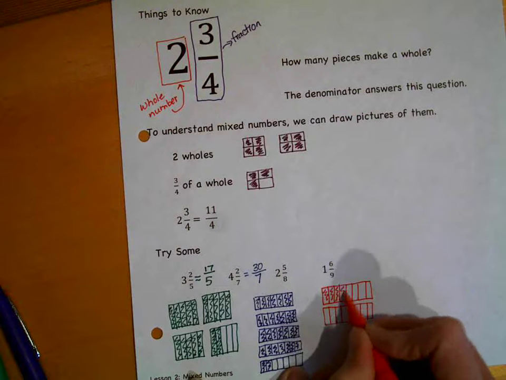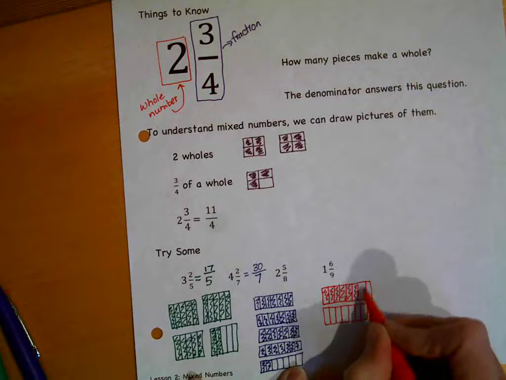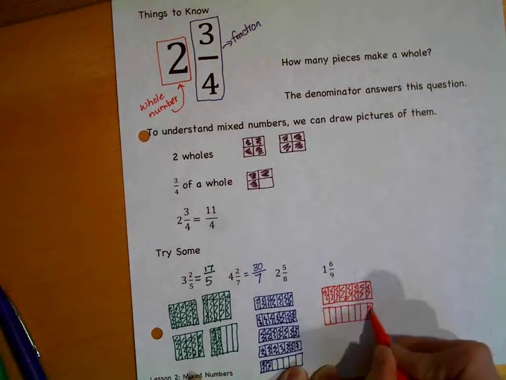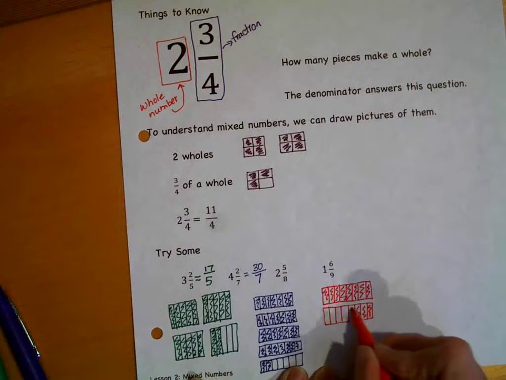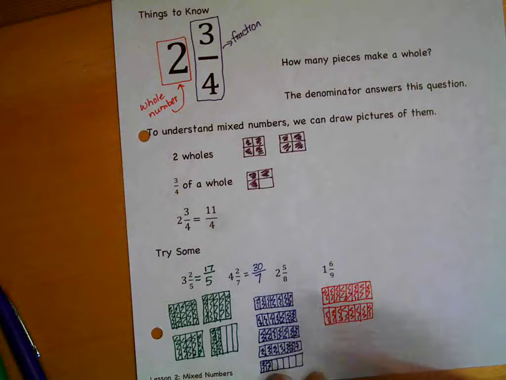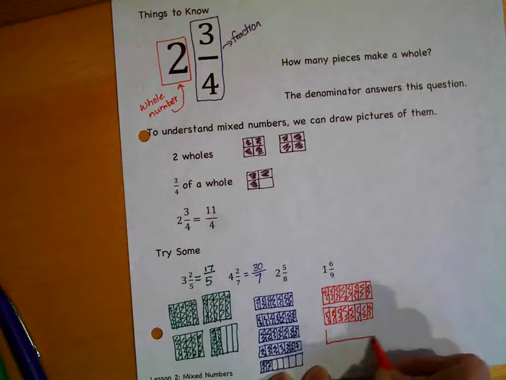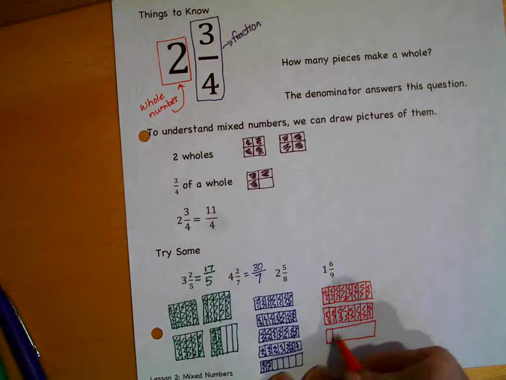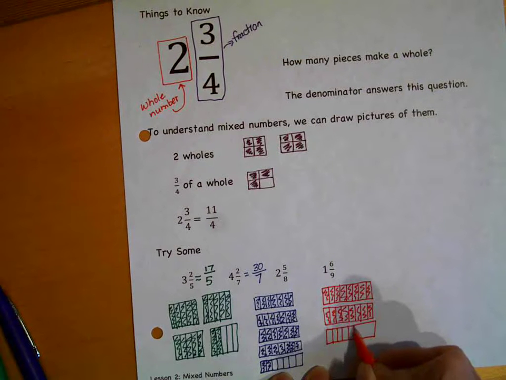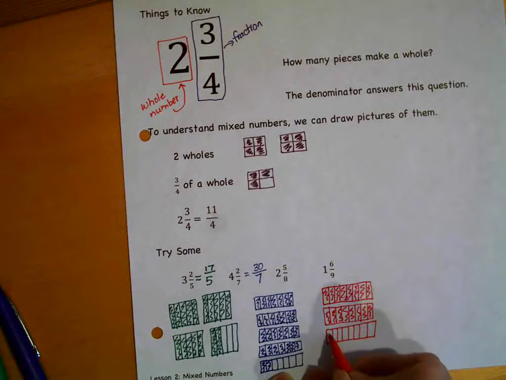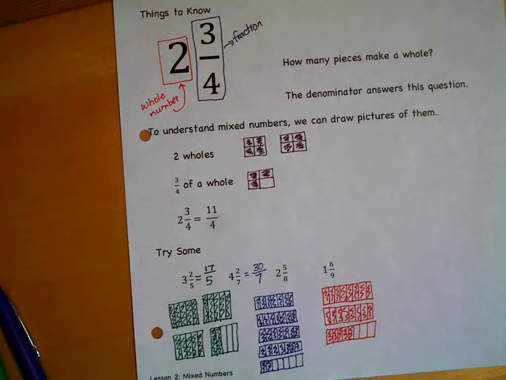And I have to color all of those in because it says I have 2 wholes. So coloring these guys in, so that I have 2 whole pieces. And then I have 5 out of the 8 on the next one. So 1, 2, 3, 4, 5, 6, 7, 8, and I have 1, 2, 3, 4, 5 colored in, right?